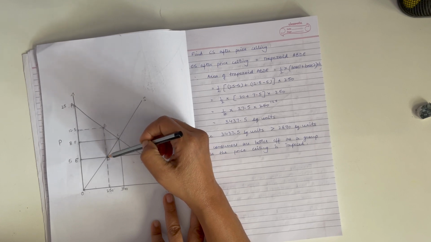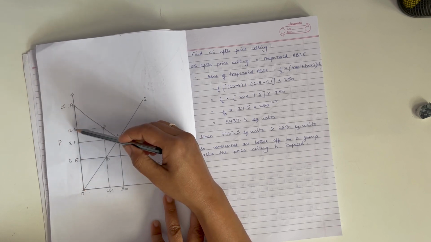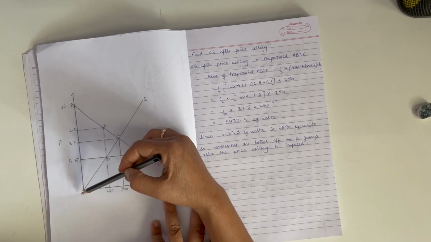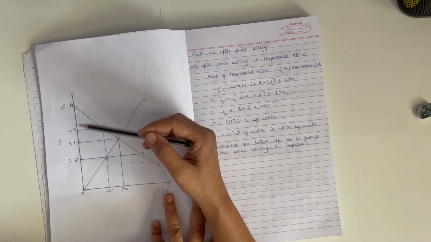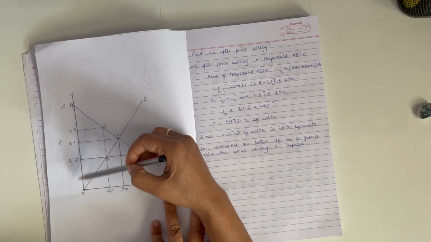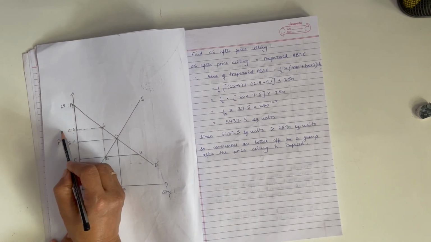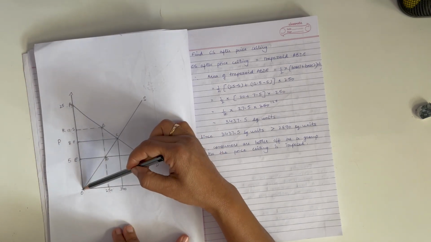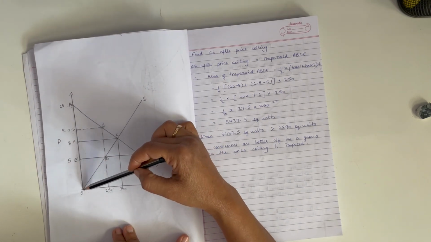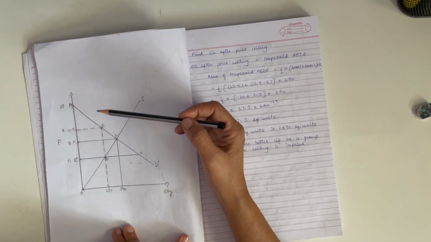Now my BD is nothing but the line O 12.5 minus my OE, which is this. If you want, I can label this as, let's say, R. So OR minus OE will give me my BD, because these two are parallel to each other.